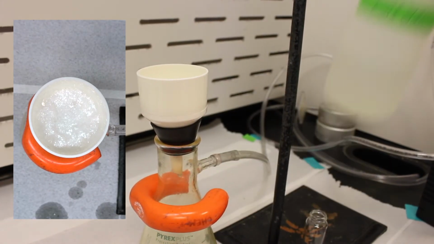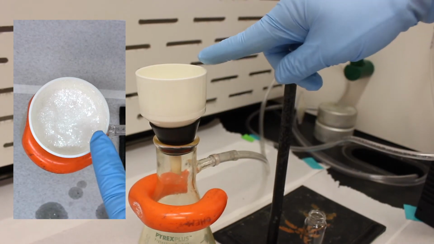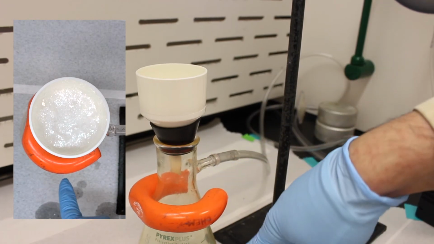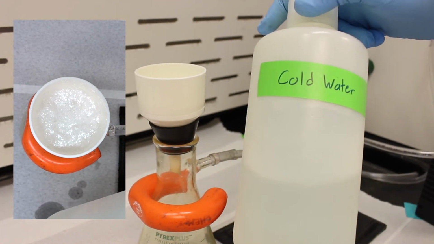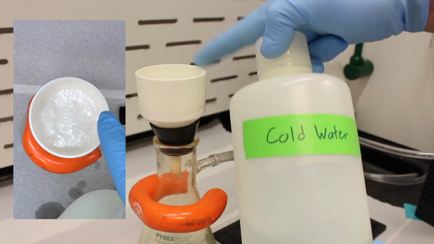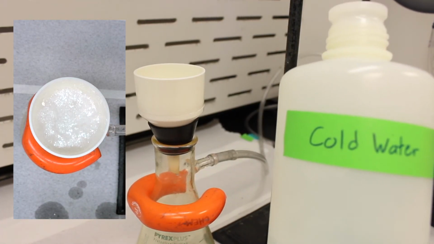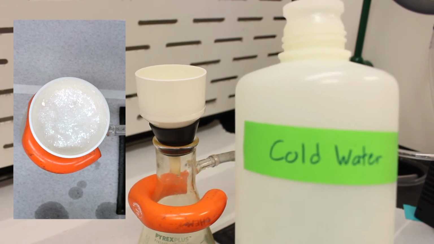And the final step is we've got our crystals on the filter, and we just want to make sure that all the impurities are sucked off and into the filtrate. So we've got a little bit of cold water, and we use cold water here to make sure we don't dissolve too much of our product. And we're going to do the same thing. So as the vacuum is running, we're just going to pour a little bit of this into it.